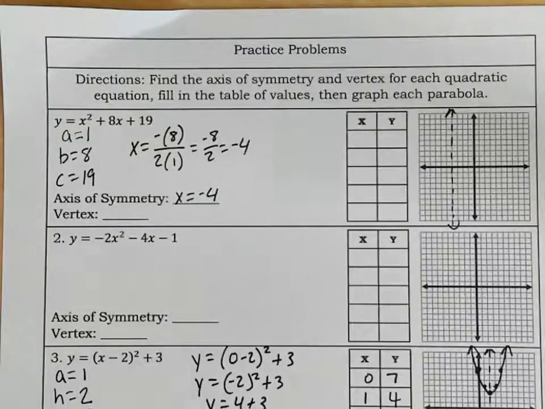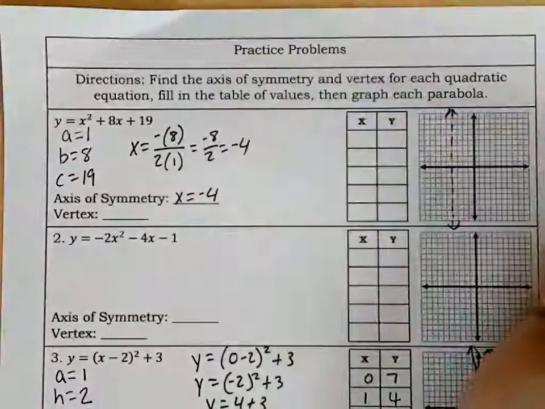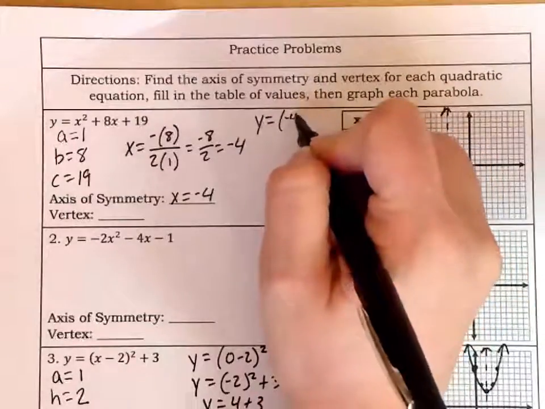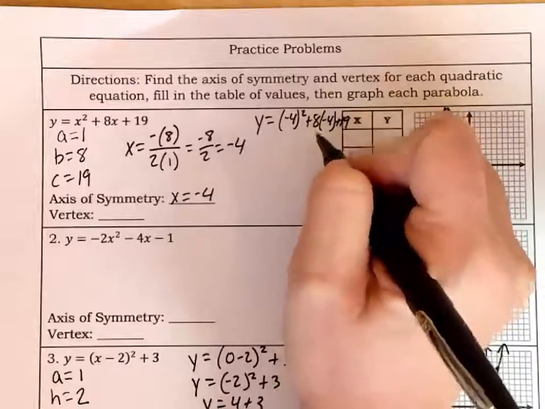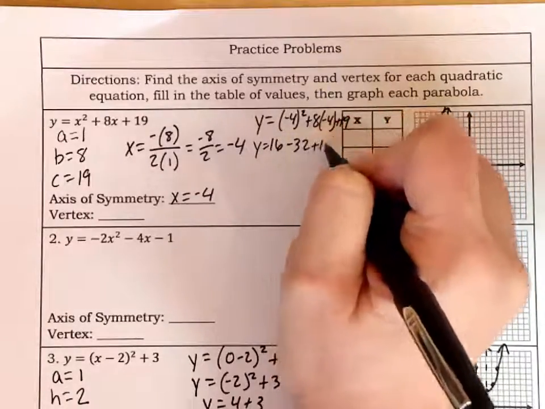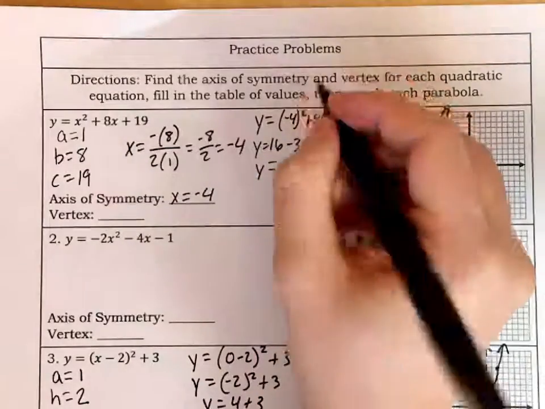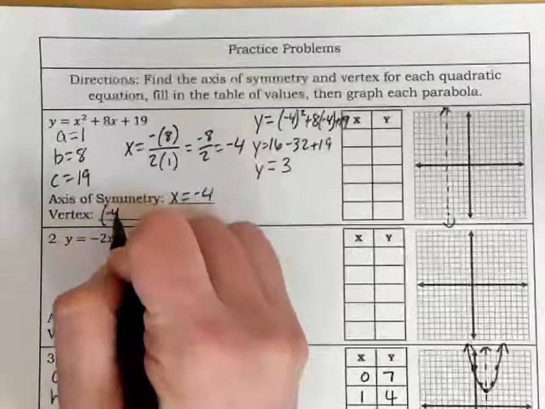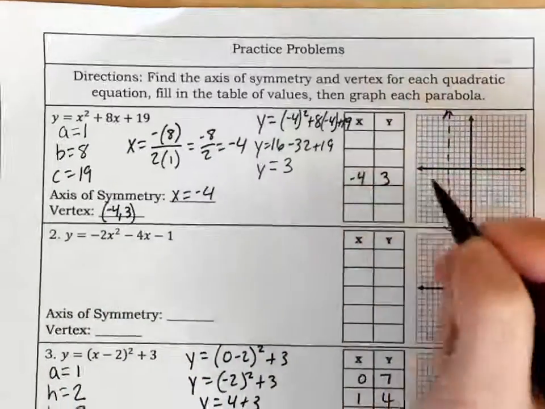Then we need to find the vertex. If you remember, we're going to plug that into our equation. So y is equal to negative 4 squared plus 8 times negative 4 plus 19. We're going to simplify that. We get 16 minus 32 plus 19, and we find out that the y value that goes with that negative 4 is 3. So our vertex here is negative 4 and 3. That's the point that I'm going to put in the middle of my table.